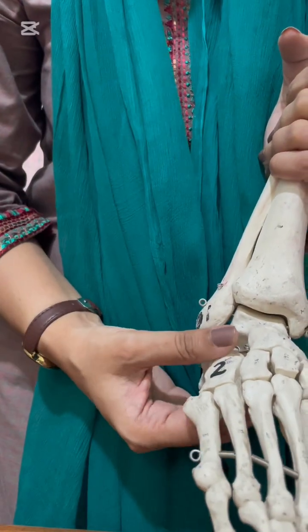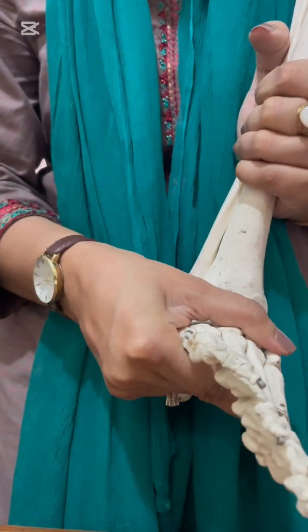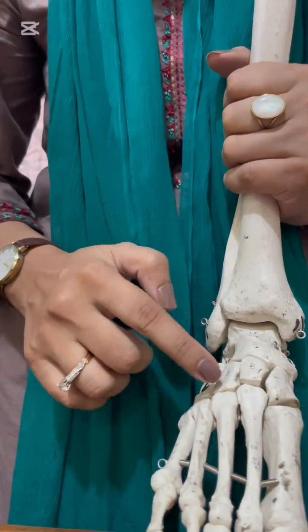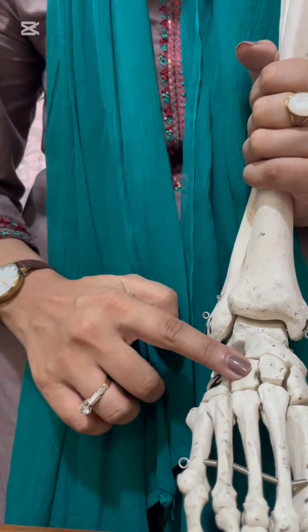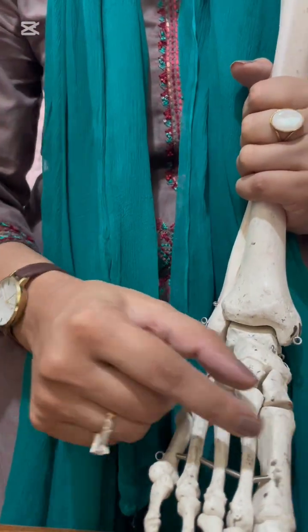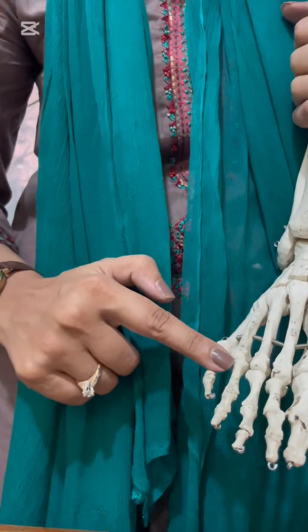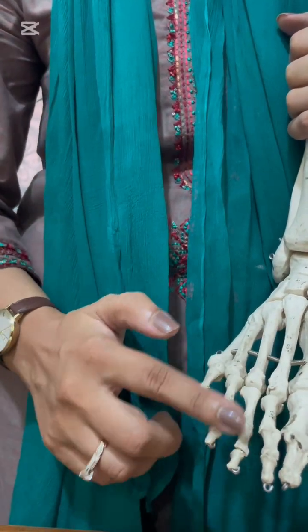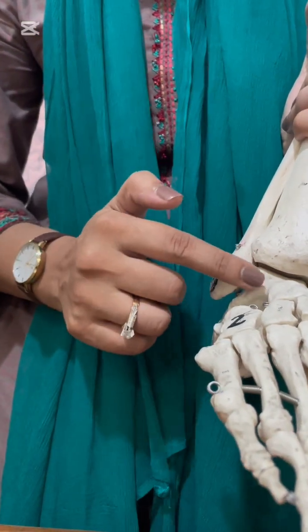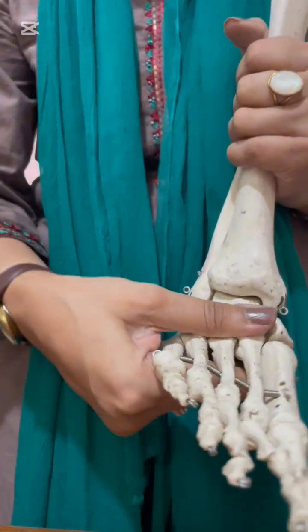And the movements occurring here are inversion and eversion. Inversion and eversion take place at the subtalar joints. The rest of the joints are the intercuneiform joints, the tarsometatarsal joints between the tarsals and the metatarsals, metatarsophalangeal joints between the metatarsals and the phalanges, and the interphalangeal joints between the phalanges. So the movement mainly taking place at the subtalar joint is the inversion and eversion of the foot.